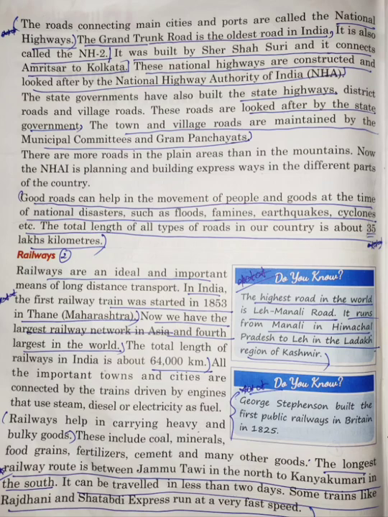National highways are constructed and looked after by the National Highways Authority of India, or NHAI. The state highways are constructed and looked after by the state government. District roads and village roads are also looked after by the state government. The town and village roads are maintained by the municipal committees and gram panchayats.